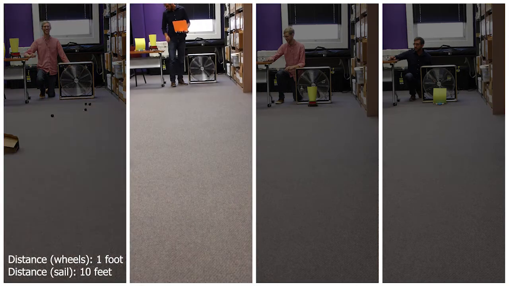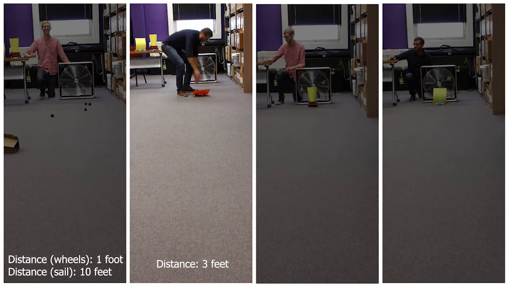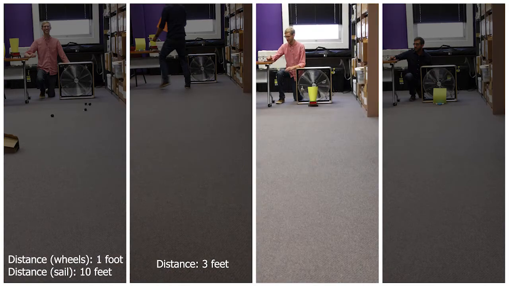All right, and then next up is my Sailcar that took a very long time to construct, with the wheels with the spools of thread. And it does go a little bit. We measured about 3 feet on that one. So it did move, but you can see the Sailcar definitely was kind of pushed over as soon as the fan was turned on.